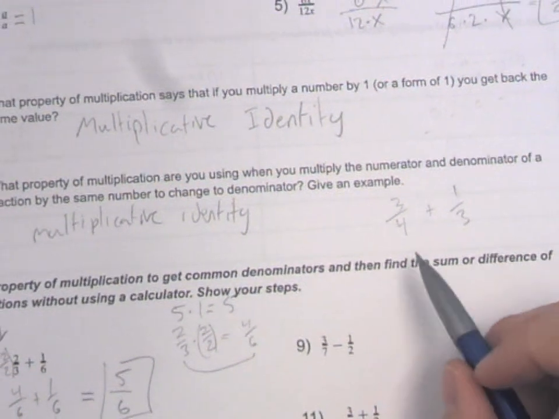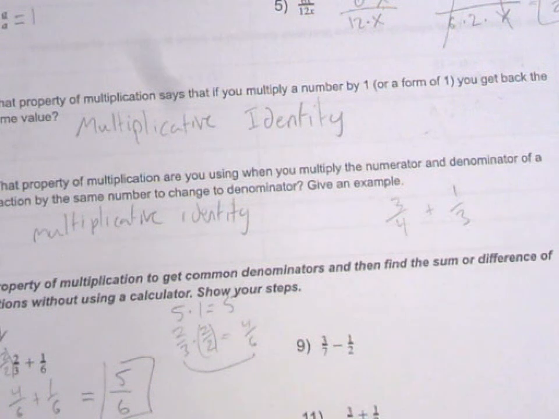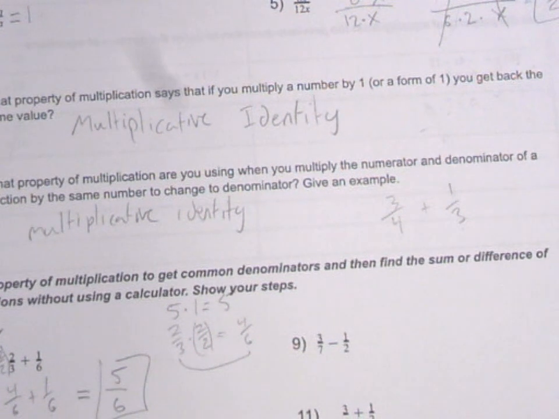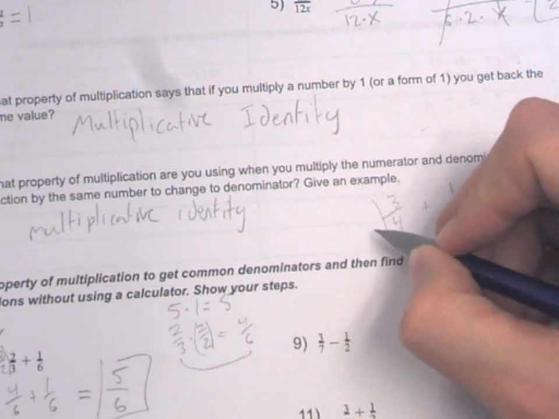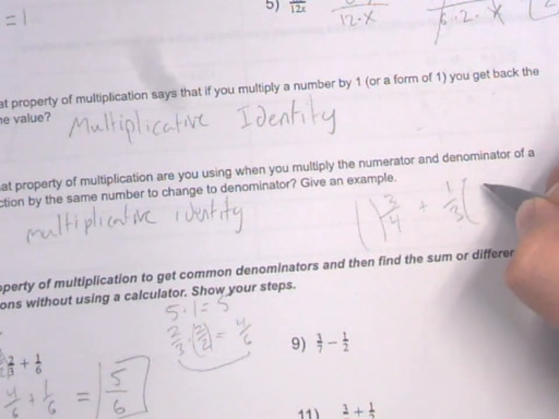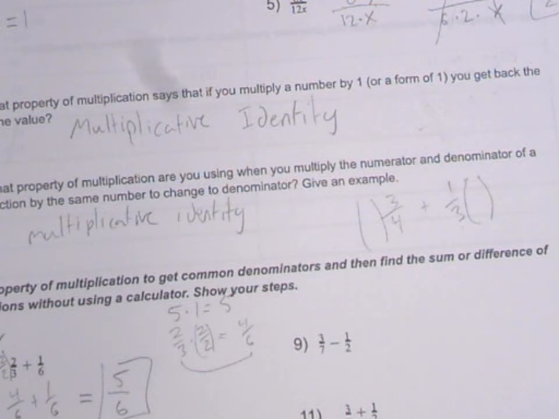We've got to get common denominators, right? So we have to make this one and this one the same. We've got to figure out what number those both go into, and we want to pick the lowest one. 3 and 4 both go into 12, so that's called the lowest common denominator. We want both of these denominators to be a 12.